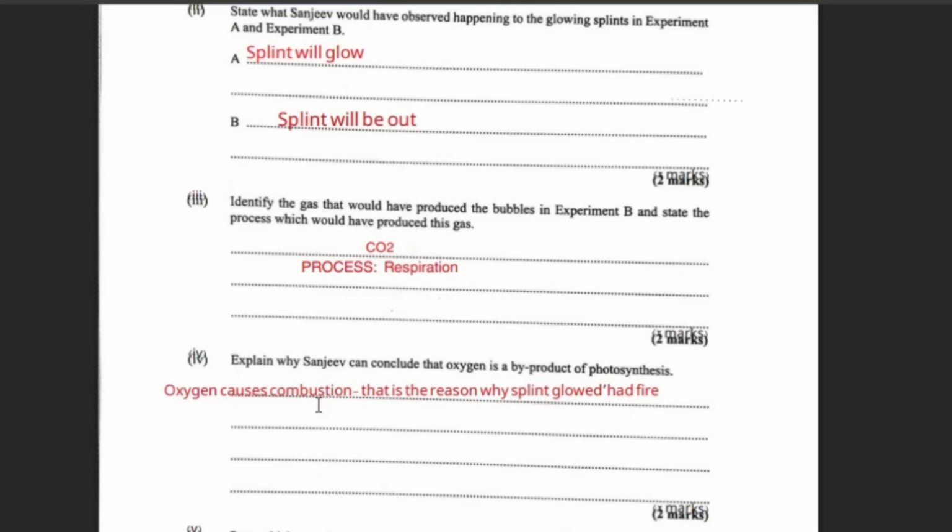So then it says identify the gas that would have produced the bubbles in experiment B and state the process which would have produced the gas. So for experiment B, carbon dioxide would have been produced and the process would have been respiration. So CO2 is a gas and then the process is respiration.